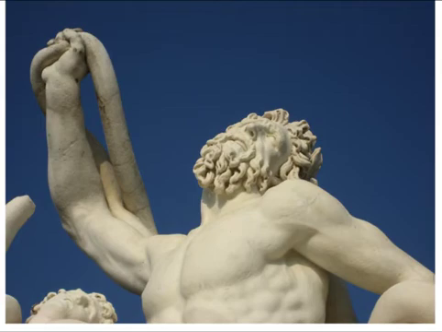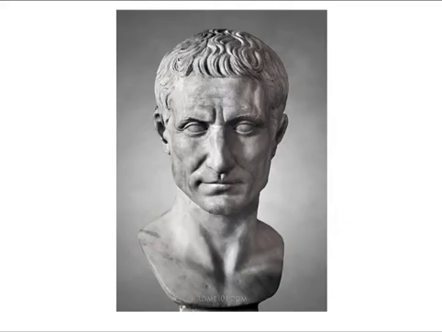The last period that we look at in grade 9 art history is the Roman Empire. And what happens is Rome takes over Greece. So they just kind of take the sculptors and say, hey, you work for us now. So it's not like they invent anything new. So the Greek sculptors are still working on all the artwork. And here's an example of a Roman sculpture.